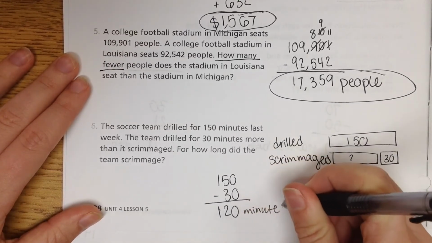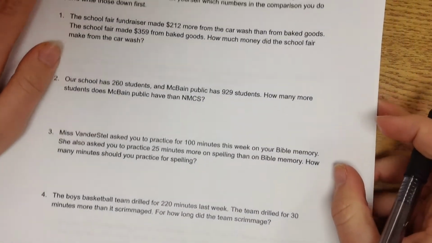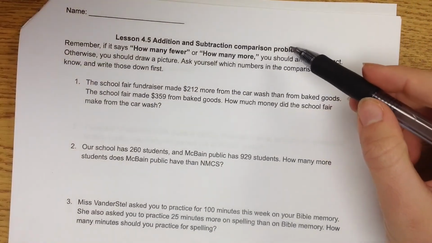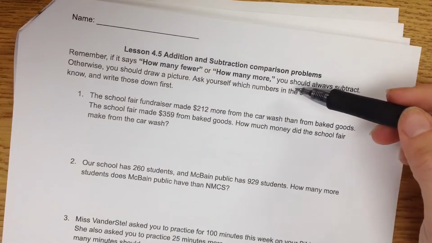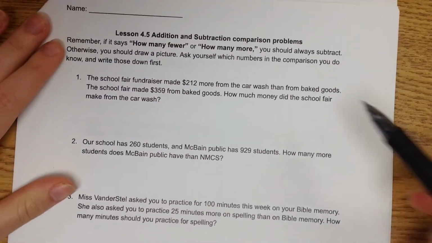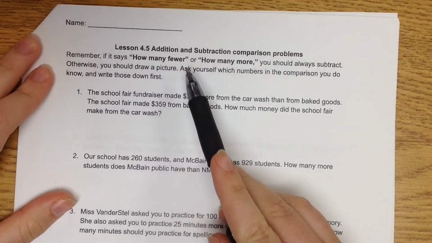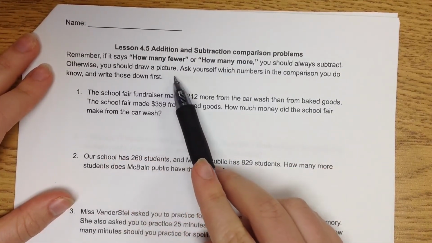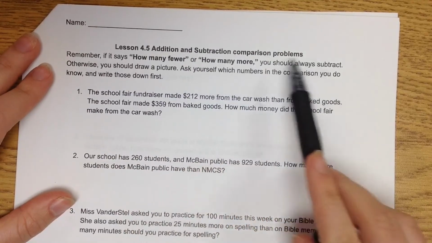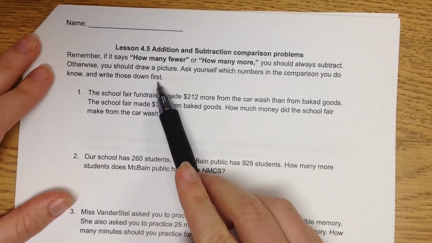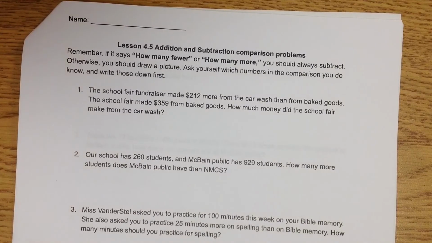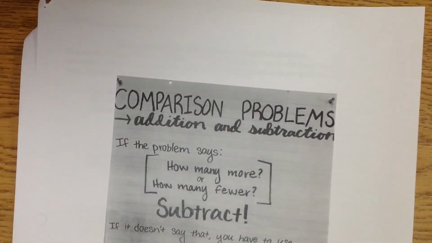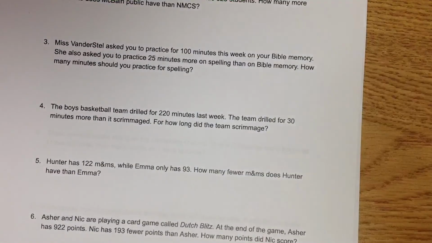All right, you are going to try to do this addition and subtraction comparison on your own. It's just 6 problems, and I wrote you a note. Remember that if it says how many fewer or how many more, you should always subtract. Otherwise, you should draw a picture. Ask yourself which numbers in the comparison you do know and write those down first. Okay? All right, again, you can use this picture. That's going to be really helpful for you. Let me know if you have any questions. You've got this.